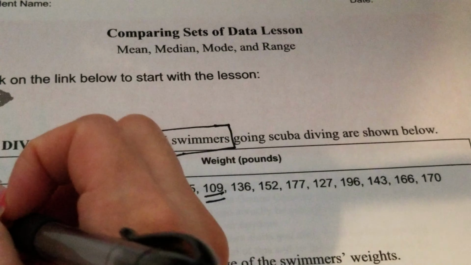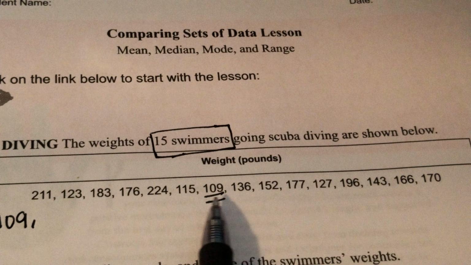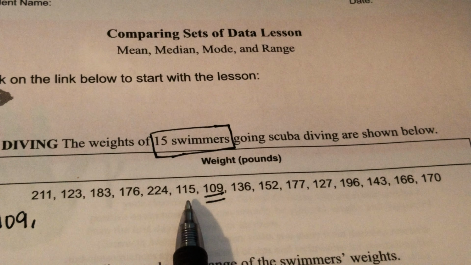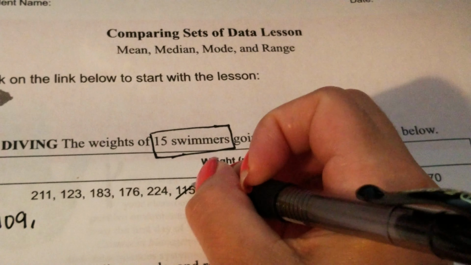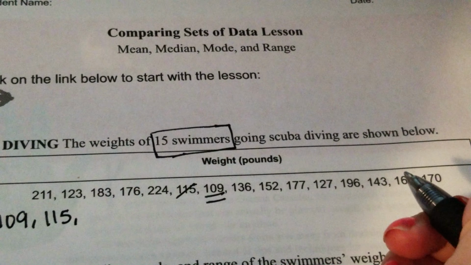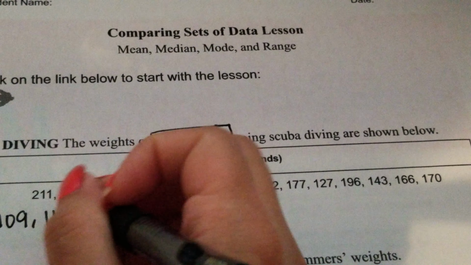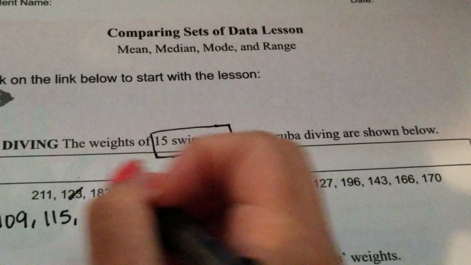109. And then the next number, what is the next number? The smallest number, 115. Yes, 115, that's the next one. And then the next one, what is it? 123. So to save some time, I'm going to pause the video and list all these values, okay?